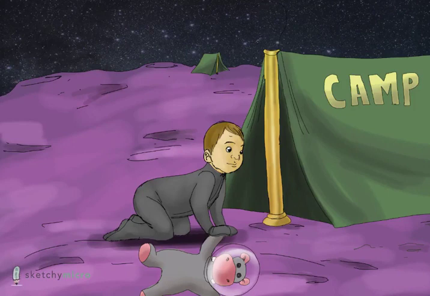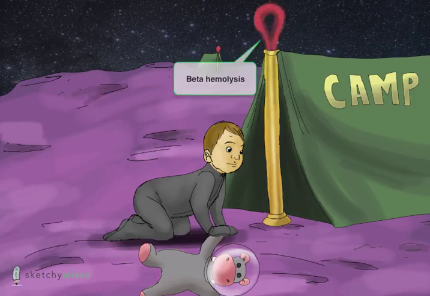We'll use the same symbol we've been using for beta hemolysis and add the red beta hemolysis light bulbs on all of the tents. This will give our space camp a more futuristic look.